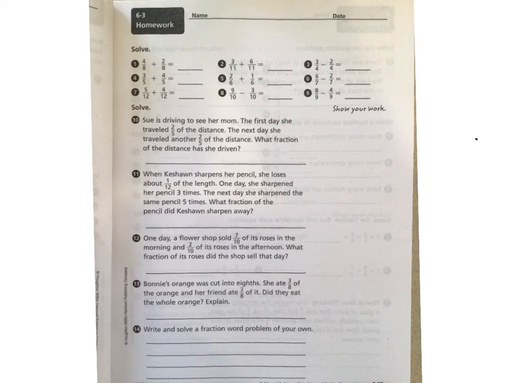Hey, fourth graders, today we are going to be doing the front side of 6-3, and then we have a fluency check that we're going to be working on. So we are going to be doing some more fractions.